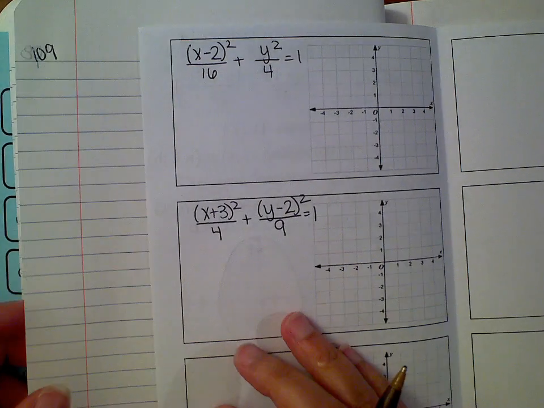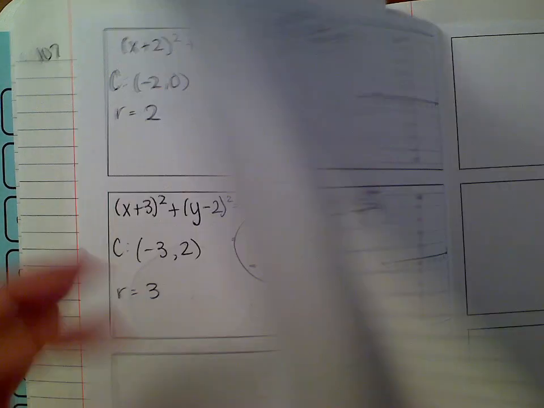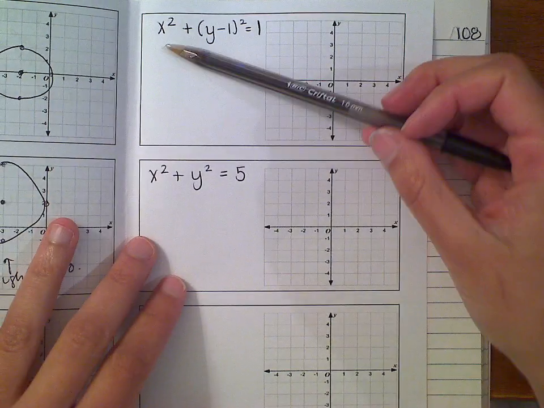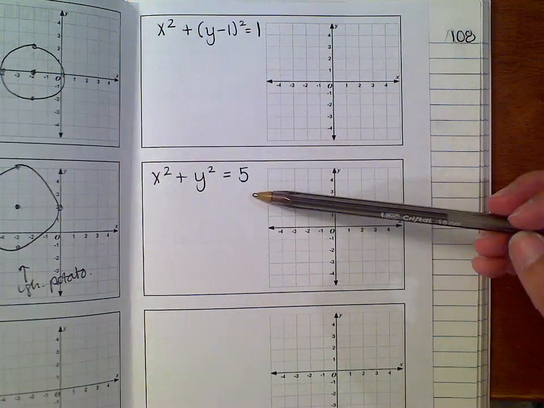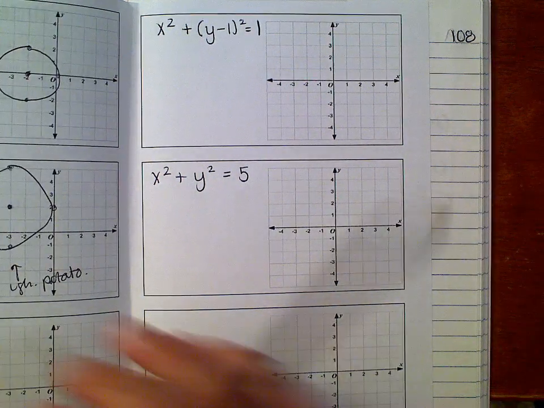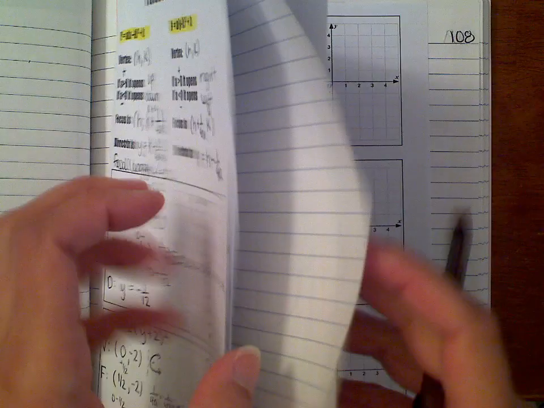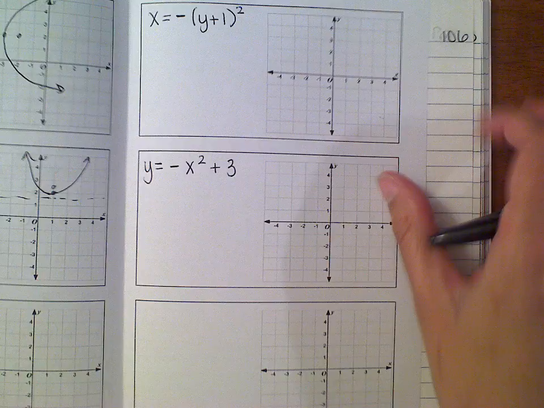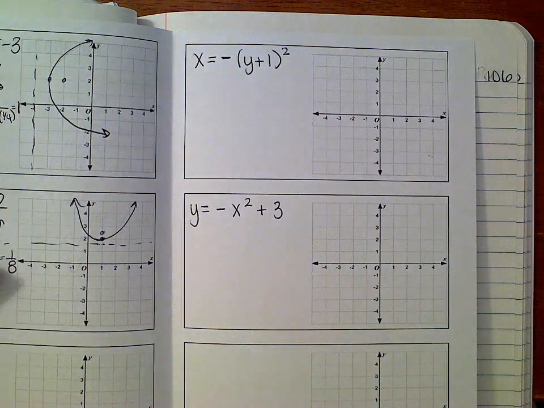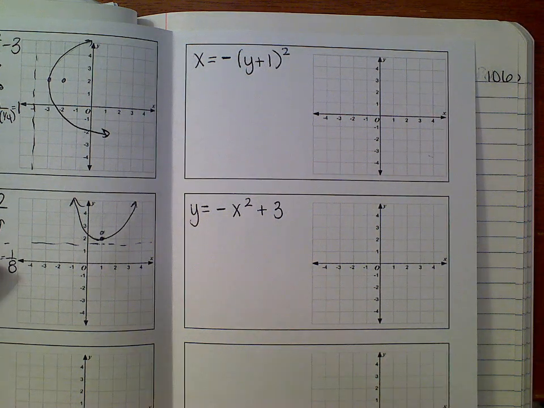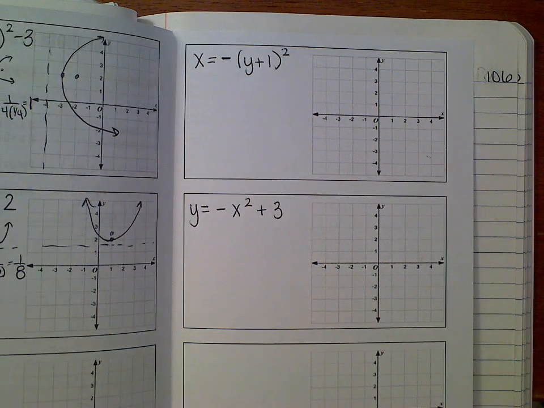I'm actually going to give you a couple of circles to try too. So with circles, we're going to try x squared plus parenthesis y minus 1 squared equals 1, and then x squared plus y squared equals 5. And then we'll try some parabolas as well. So all the way back on the parabola page, got 2 parabolas for you to try. And I will post all the answers to the examples later, so good luck.